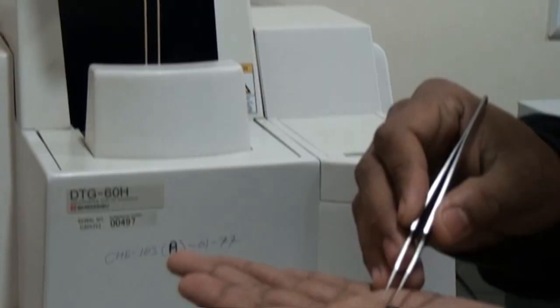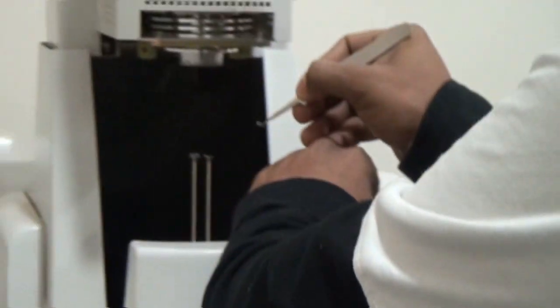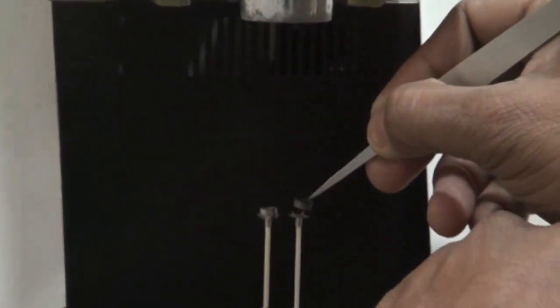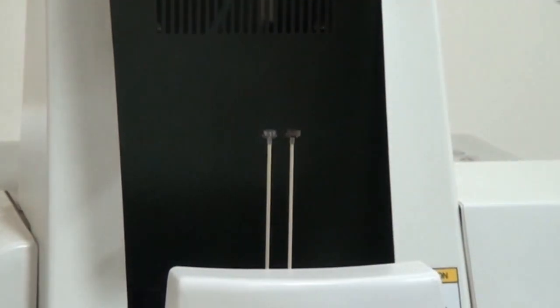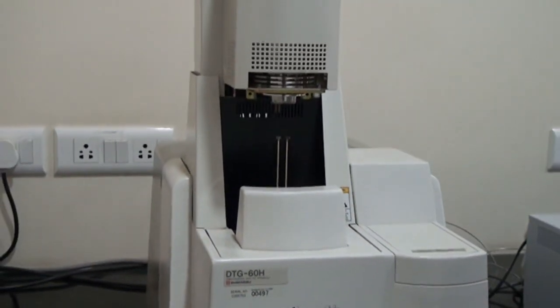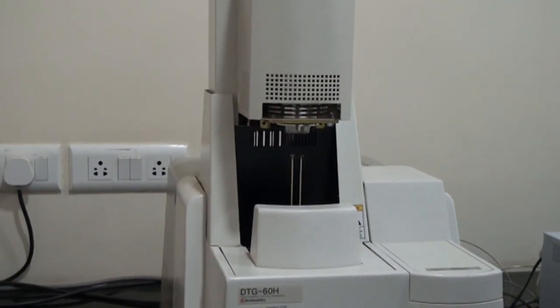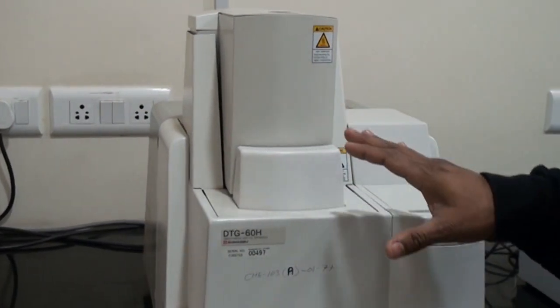We have to keep it back. I'm keeping it back on the detector side, the RHS side. You need to keep in mind it's very sensitive and very thin, so you have to handle it very carefully. After keeping the sample pan, just press the close button. Once you press the close button, the furnace will be completely closed.